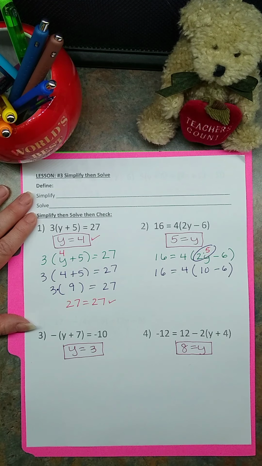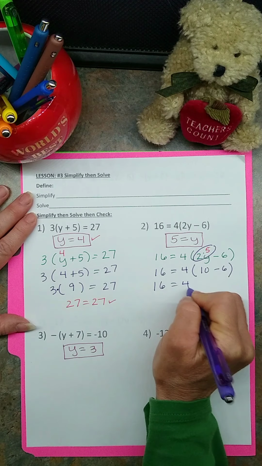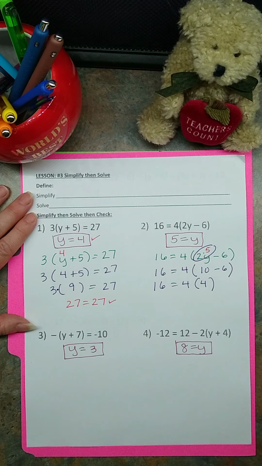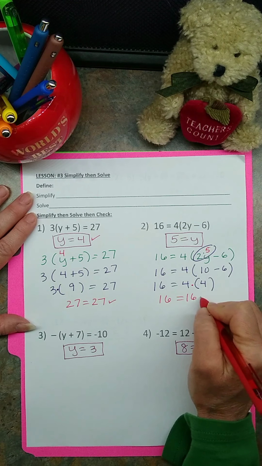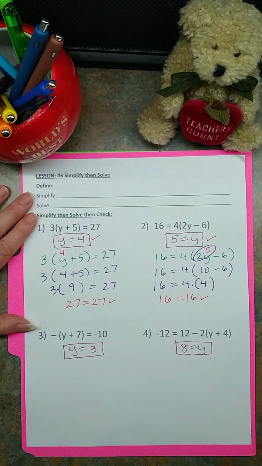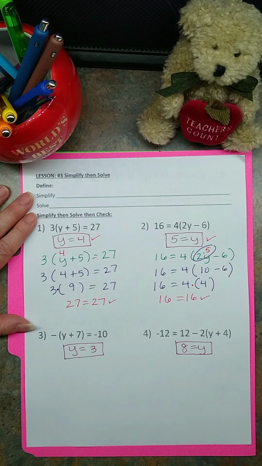Now continue to do order of operations. Do what's inside of the parentheses. 10 minus 6 is 4. And once again, this operation between the 4 and the parentheses is times. So you get 16 equals 16. When these numbers are the same, you know that this checks out as the correct answer. If these two numbers were different, that would mean that you made a mistake when you calculated your variable, and you need to go back and fix your error.